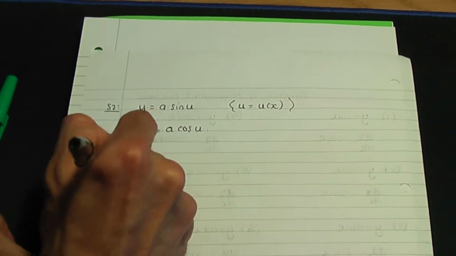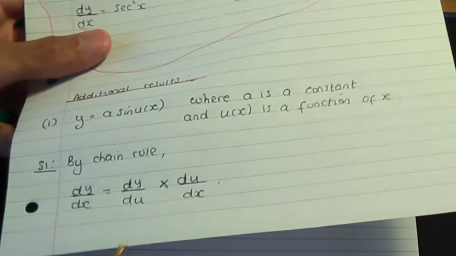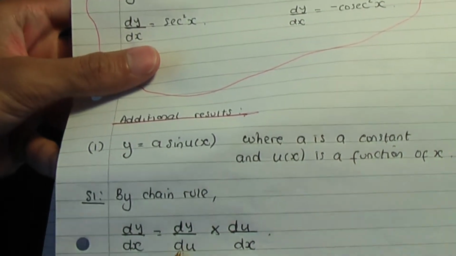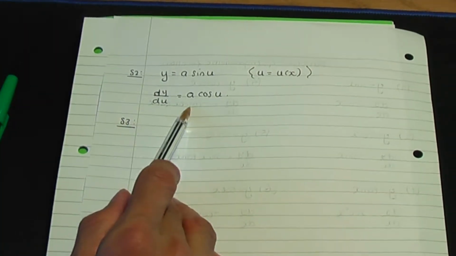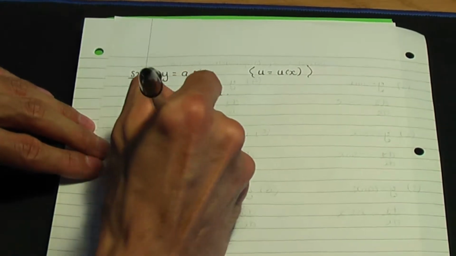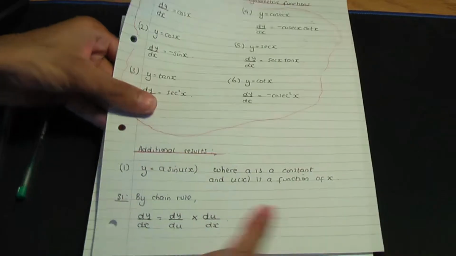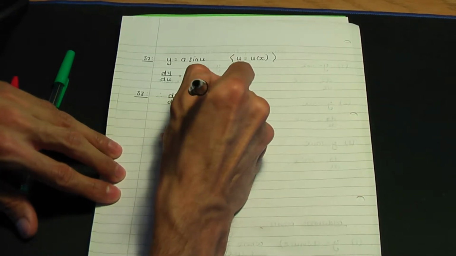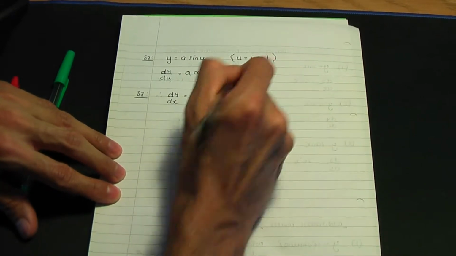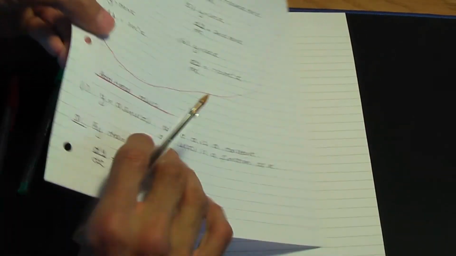So in a final step, I'll call that step number 3, let me replace the dy by du in the chain rule by the result that we've achieved in step 2. So therefore, dy over dx is equal to dy by du, so dy by du is a cos u, multiplied by, going back to the chain rule, du over dx.